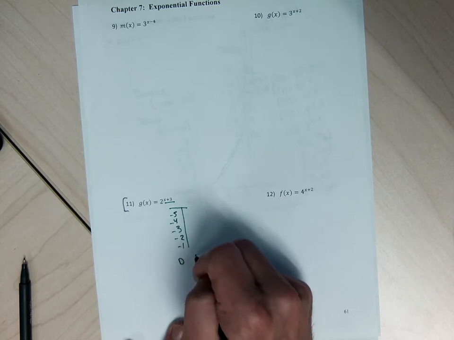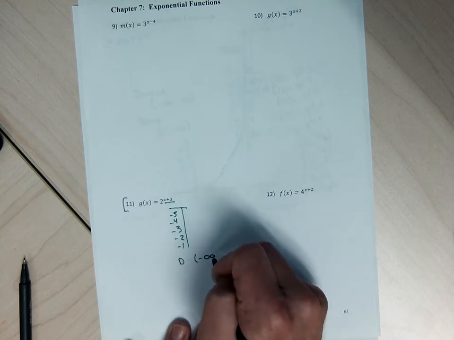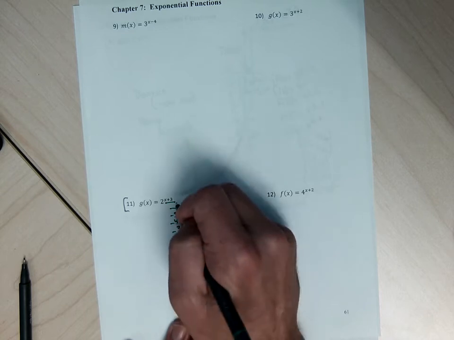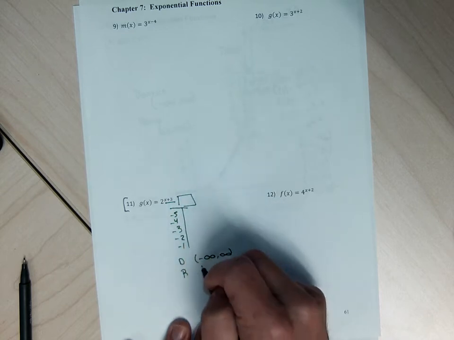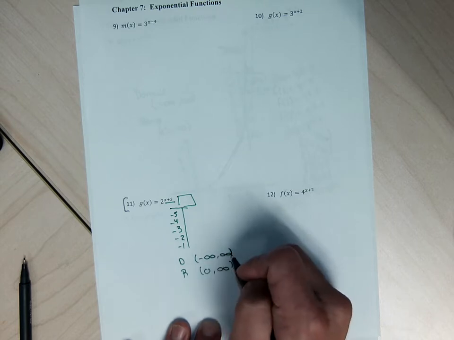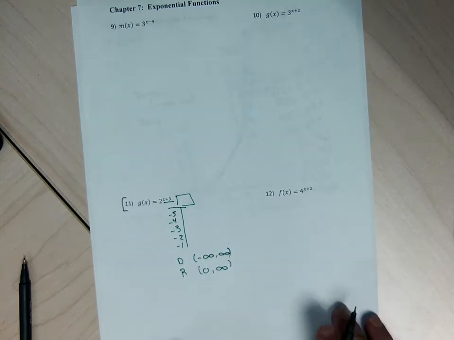The domain for all exponential functions that we're going to graph is negative to positive infinity. And because there isn't a number written after the exponent, the range is going to be 0 to infinity. The x-axis is going to be the bottom of the graph.